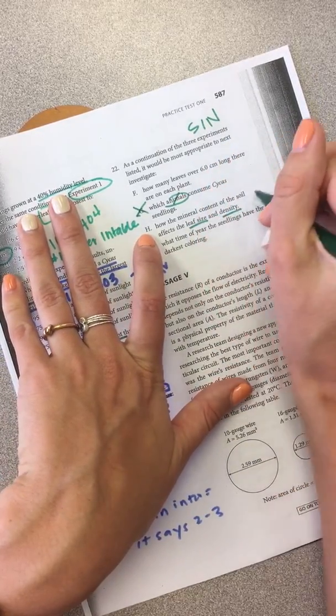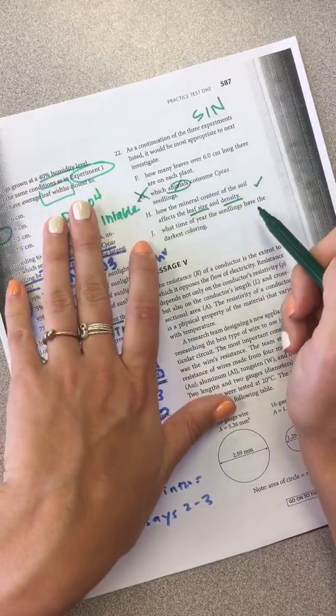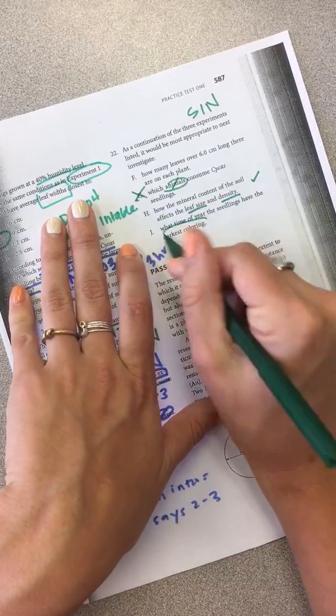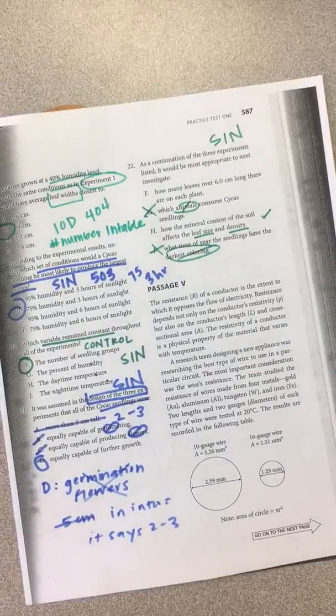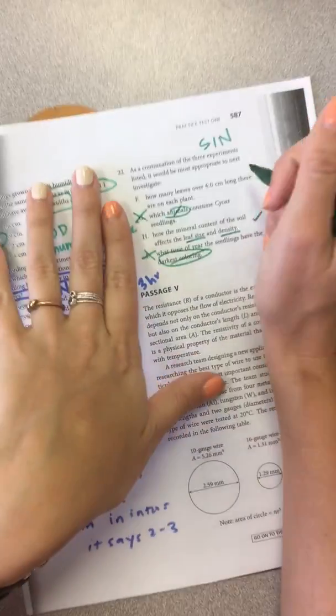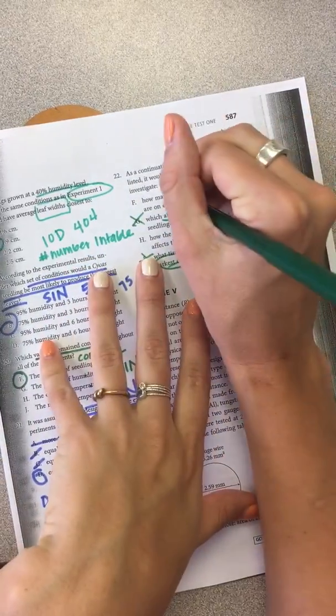These are key terms in the table, so we'll leave that for now. What time of year they have the darkest coloring. Is this on the table? No. So we can cross off that. So now we're in between these answers, F and H, because they both talk about leaves.